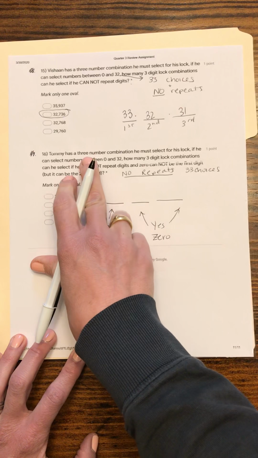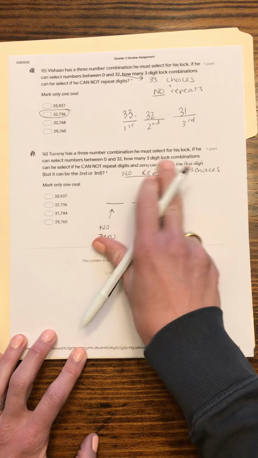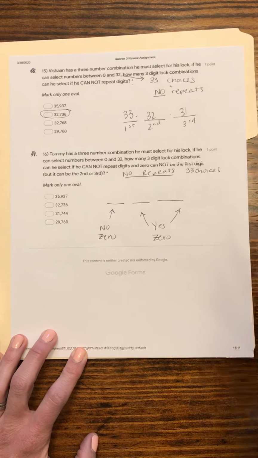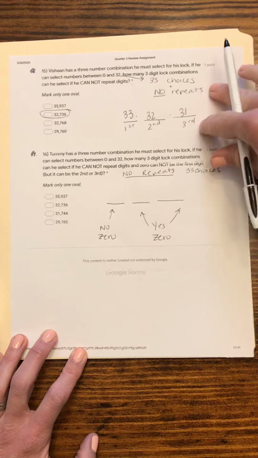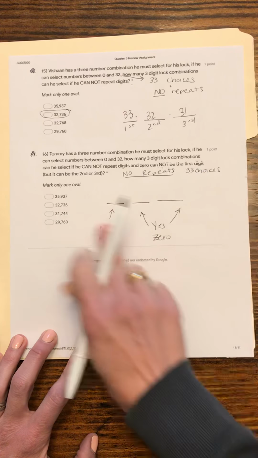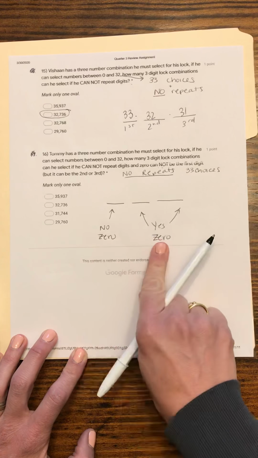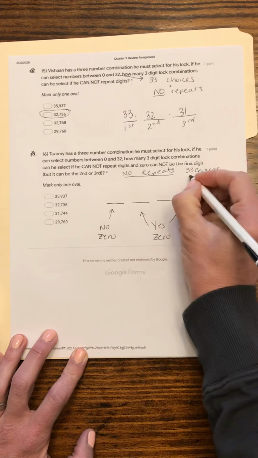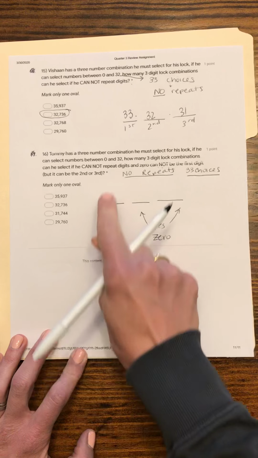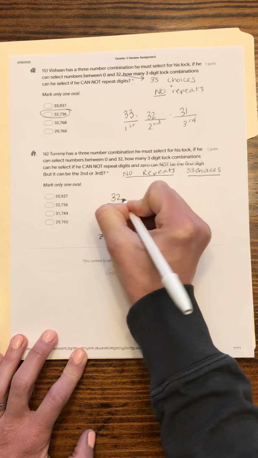And then this one's the most challenging. Again, Tommy has a 3-number lock combination. He can select between 0 and 32. How many 3-digit combinations can he select if he cannot repeat digits? Similar to this one, but 0 cannot be the first digit, but it can be the second or third. As I set this up, no 0, yes 0. He still has 33 choices to start with, but since 0 cannot be this first digit, he only has 32 here.